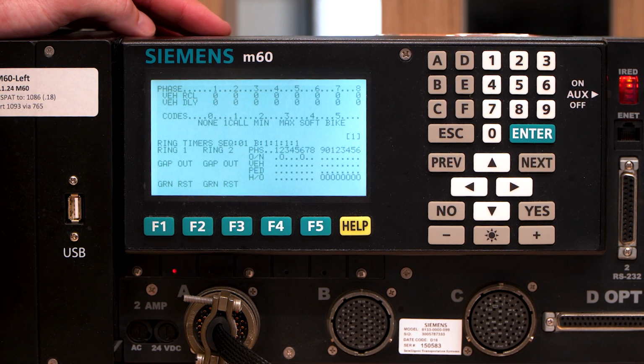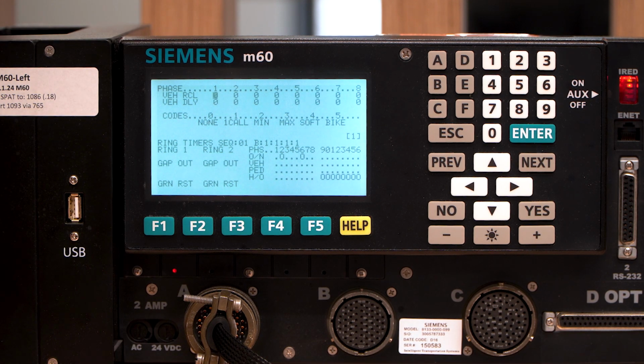And from this screen, you can set up single call, minimum recalls, maximum recalls, soft and bike recalls. Typically, you would see recalls on your main phases 2 and 6.